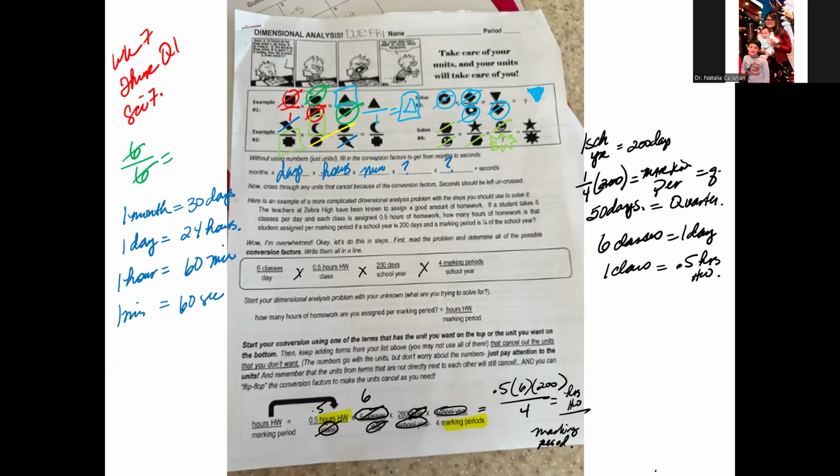And if you take a look at this, half of 6 is 3. 200 divided by 4 cancels, that's gonna give me a 50. 3 times 50 is 150. So you have 150 hours of homework for every marking period. So that means for every quarter or 50 days, you have 150 hours of homework.